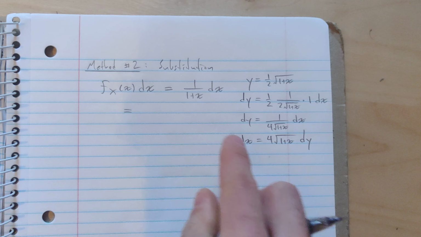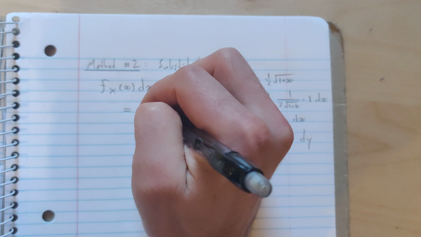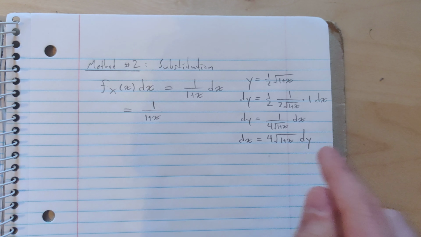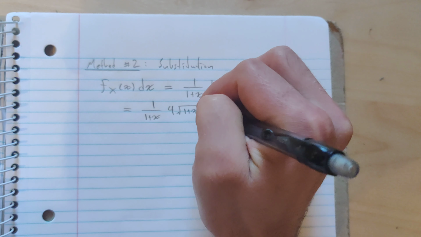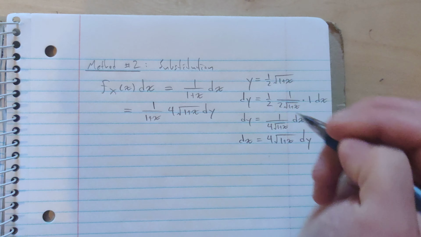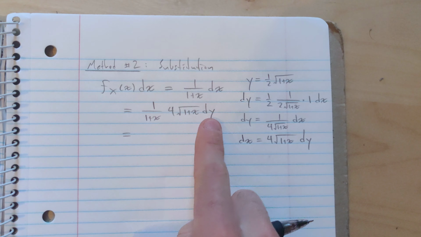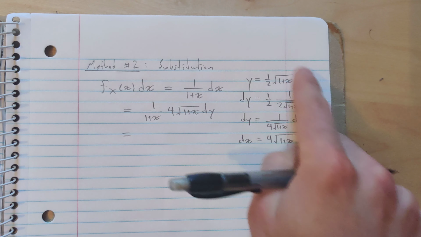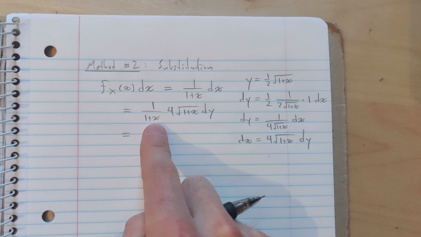Okay, so let's see what we got. 1 over 1 plus little x. Now my dx turns into a 4 times square root 1 plus little x dy. So now I've got a dy, but I've got these x's, and I want them to be y's. So I'm going to have to use this relationship between x and y to rewrite these guys in terms of only y's.